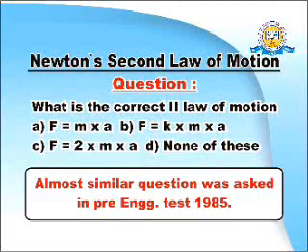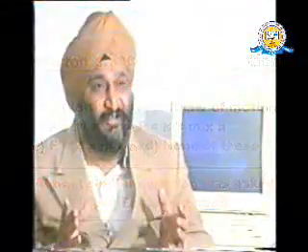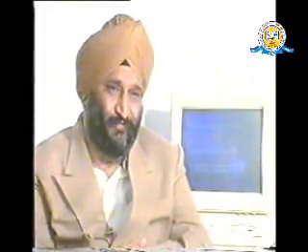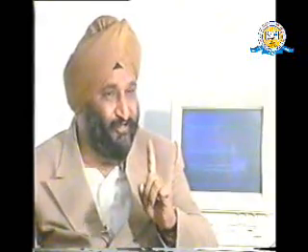See, the question was, what is the correct second law of motion? A, F is equal to kma, B, F is equal to ma, C, F is equal to 2ma, and D, F is equal to something else. Now the answer was clearly kma, not F is equal to ma. But how has F is equal to ma arrived? A fine question is appearing. When F is equal to kma, then how do we get F is equal to ma? So please see how k has become equal to 1 is a question for us.